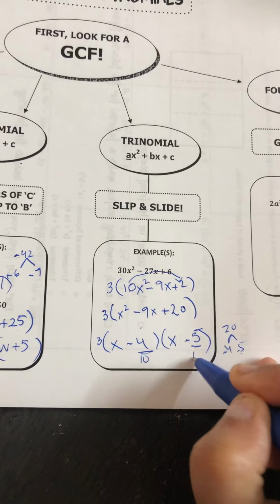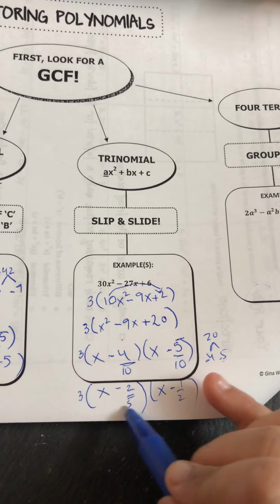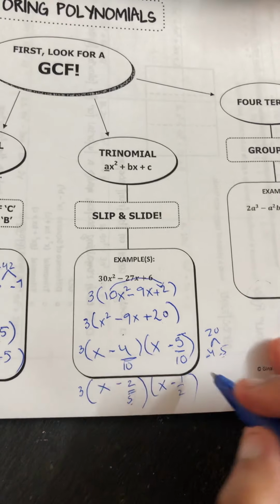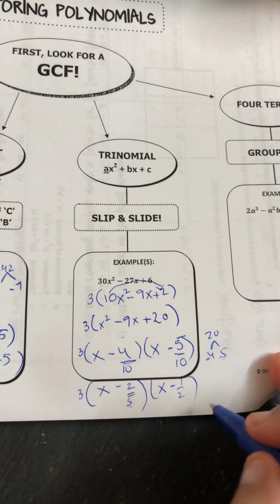Now don't forget to slide. We flipped it, now sliding. So reduce the fraction, I get x minus 2 over 5, x minus 1 over 2. Now slide this number next to the variable, and this number next to the variable. So my final answer would be 3(5x minus 2)(2x minus 1).